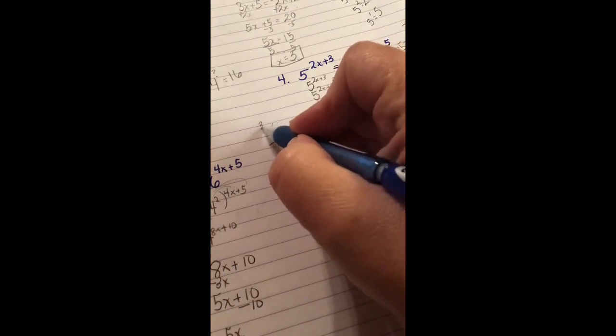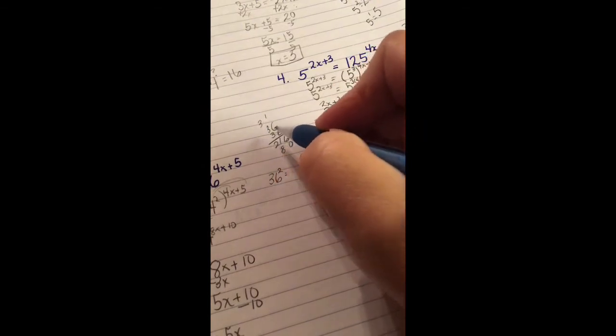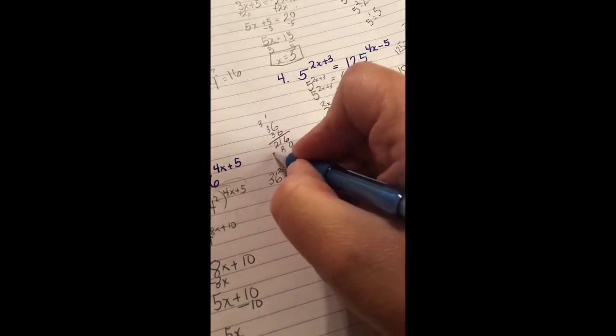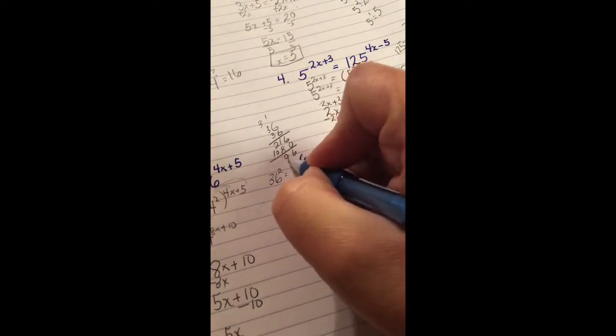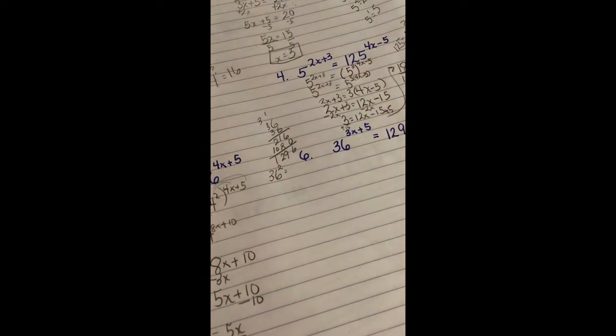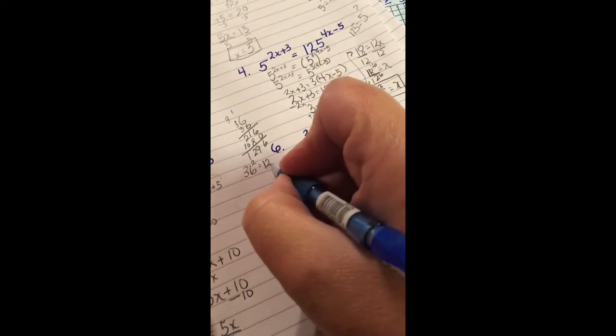6 times 6 is 36. 3 times 6 is 18. Maybe it is. 3 times 3 is 9, plus 1 is 10. Oh, I think it is. 8 plus 1 is 9. So 1296. Yes, that 36 squared is 1296.